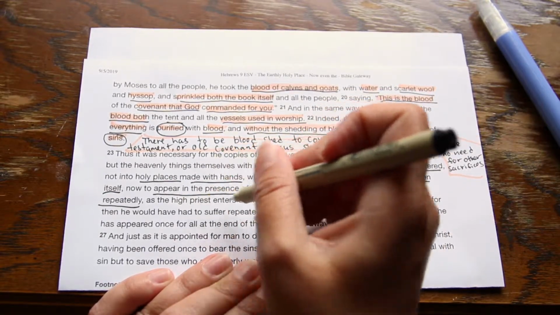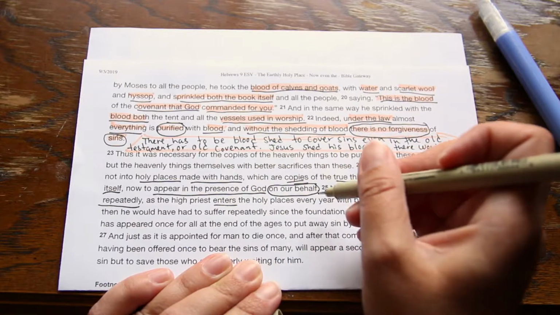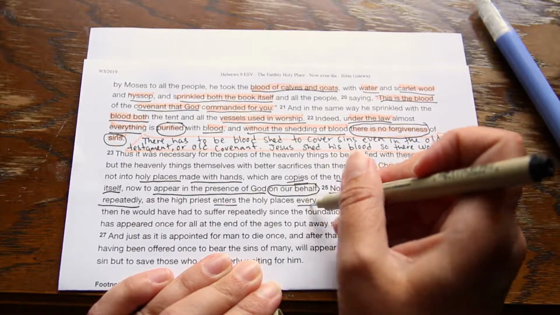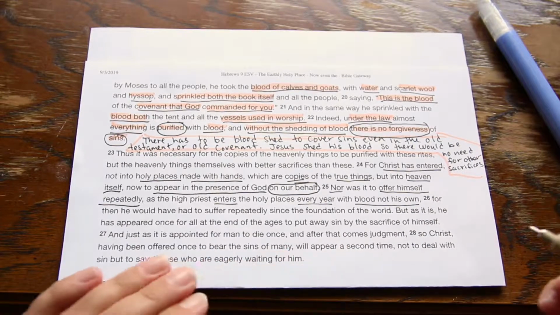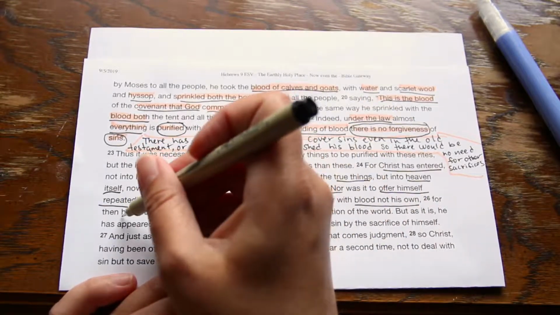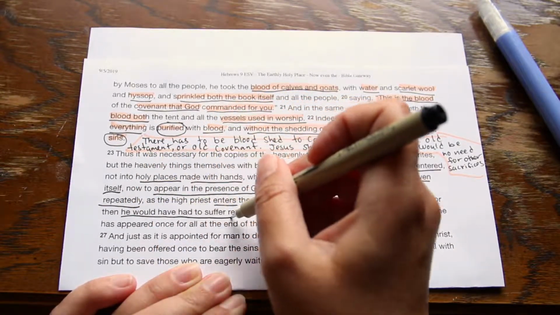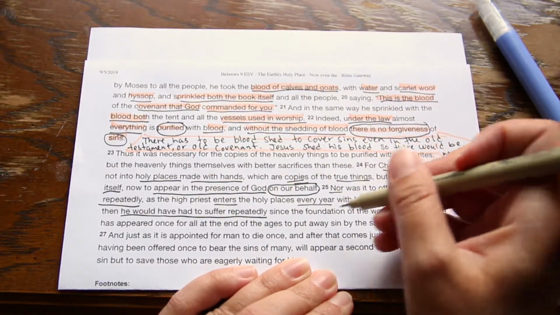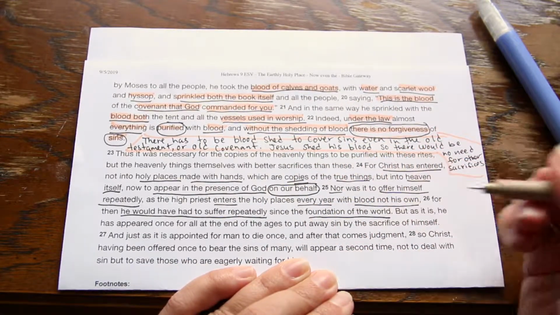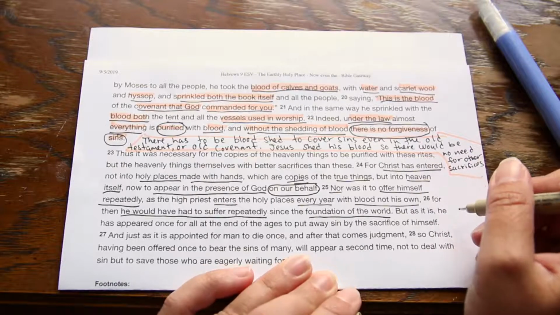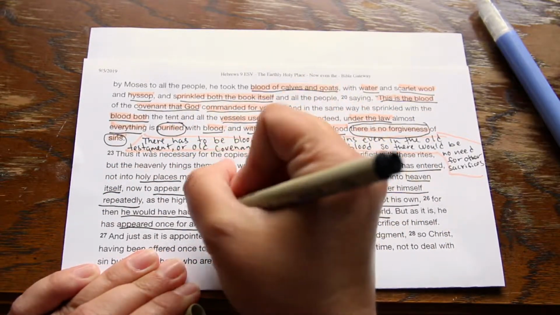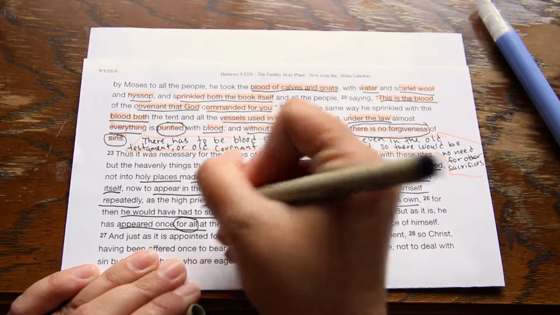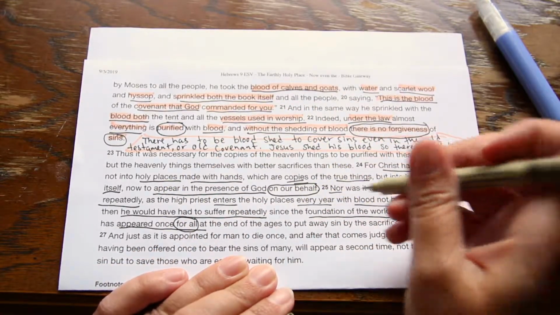So this is really explaining why Christ shed his blood, and that he doesn't have to keep coming back and shedding his blood over and over again, because his sacrifice was the ultimate sacrifice. And so I underlined Christ has entered. I underlined holy place made with human hands, copies, true things, heaven itself, appeared in the presence of God.